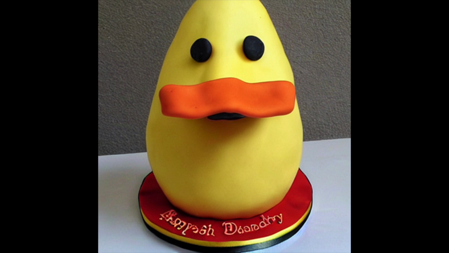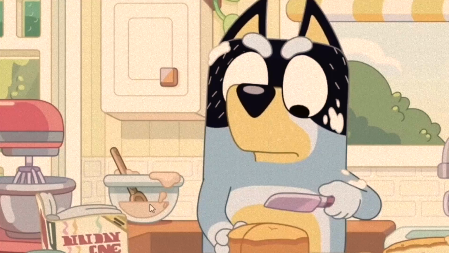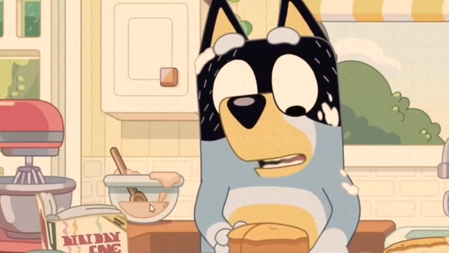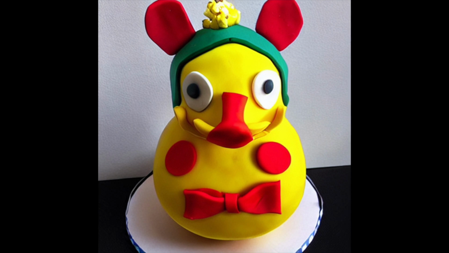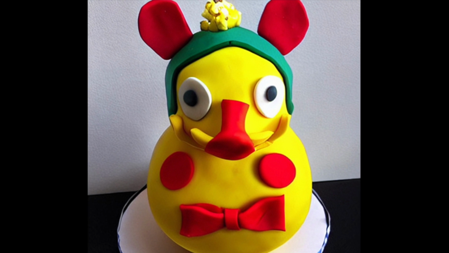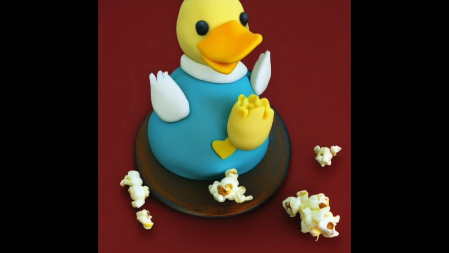This one looks a bit more like a duck egg. Well, duck heads don't have to be round. This one is an absolute shocker, but at least I finally managed to get a piece of popcorn on top of the head. Again here, a bit more popcorn starting to appear, and it does look like a duck, but not like the duck cake from Bluey.